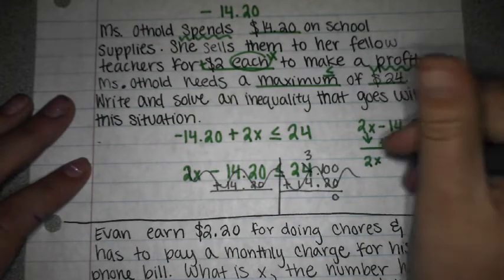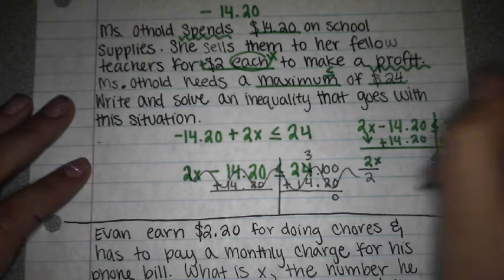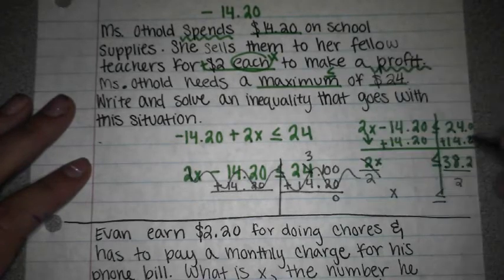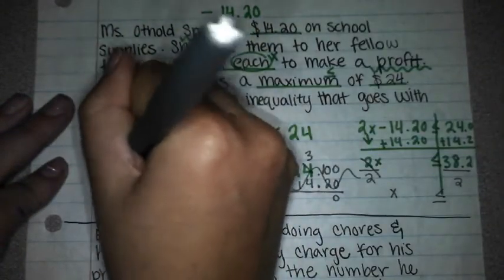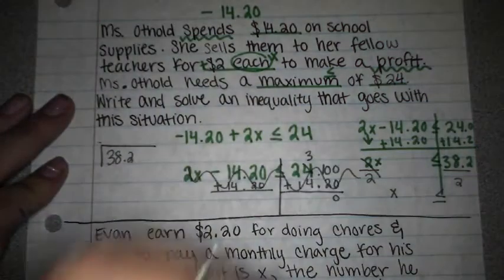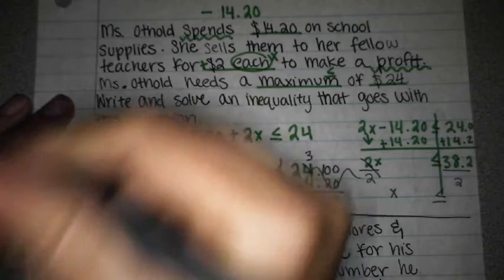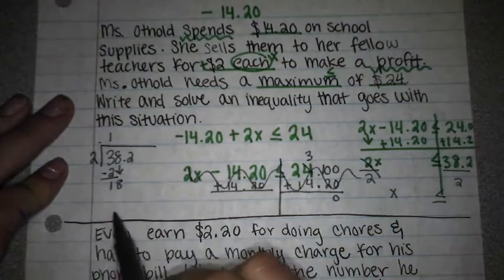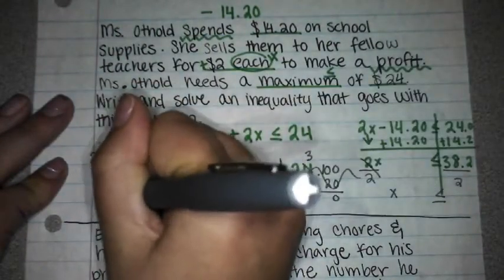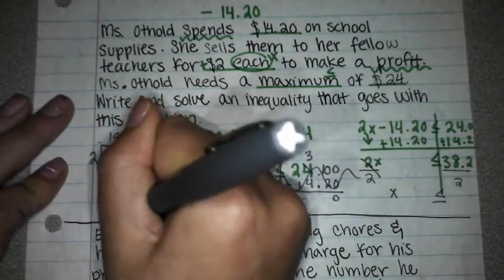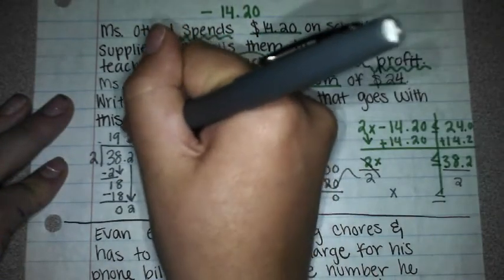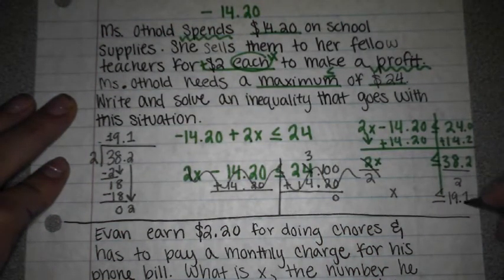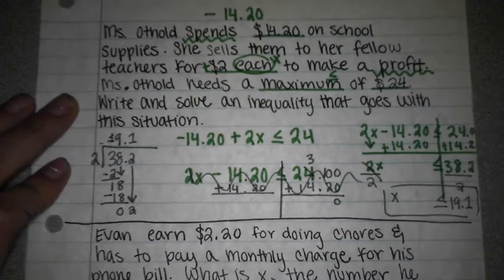Now I'm going to go ahead and divide the 2 to both sides. That gets me x. I do not flip my symbol because that 2 is a positive. Now I'm going to come over here and put that 38.2 in the house. And I'm going to divide it by 2. Now 2 can go into 3 one time. Bring down the 8. 2 can go into 18 9 times. Bring down my 2. And 2 can go into 2 one time. Make sure to put your decimal. And my answer is 19.1. And that's your answer.